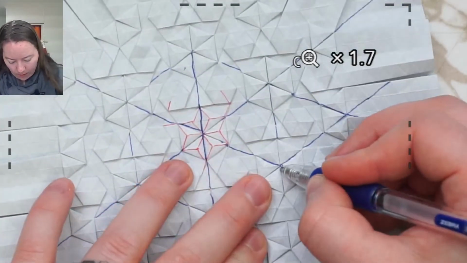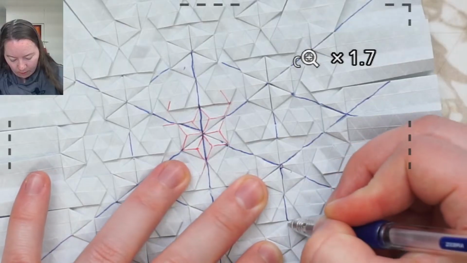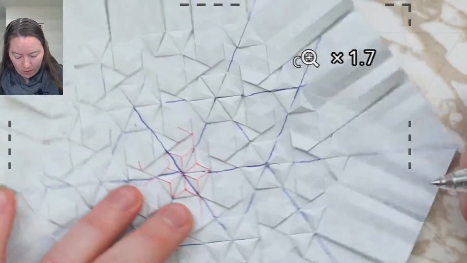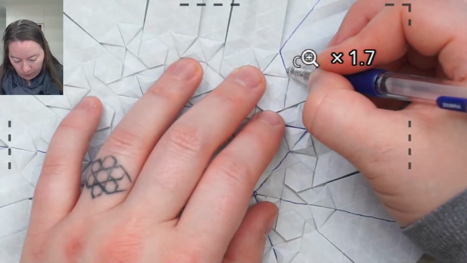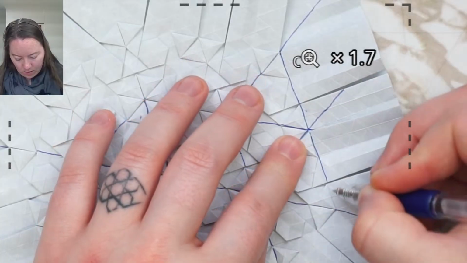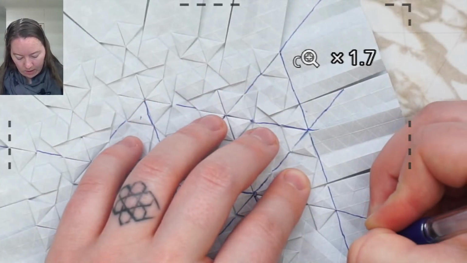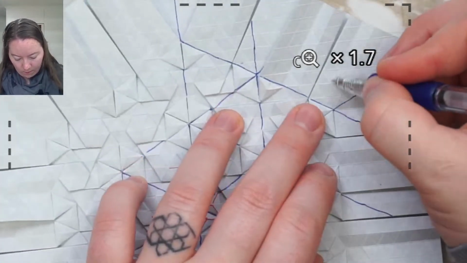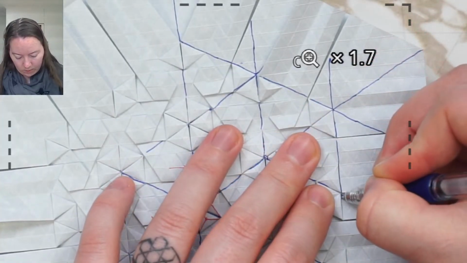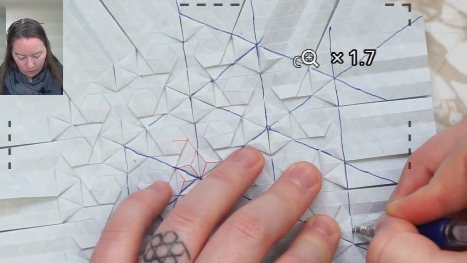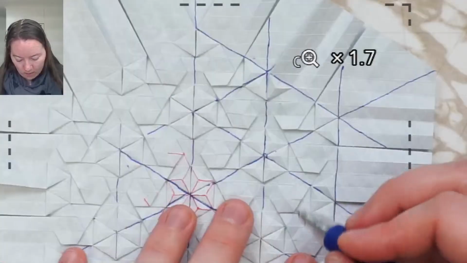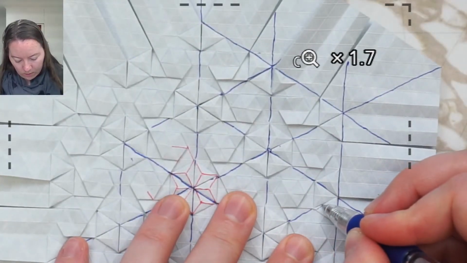And I did say that I would show how to do that full ring. I don't have the grid for it at the moment, so I'll show as much as I can of that.